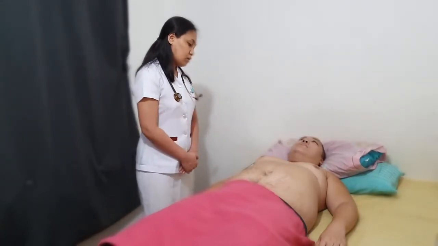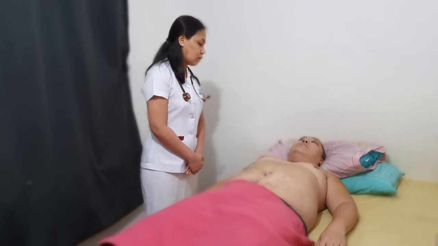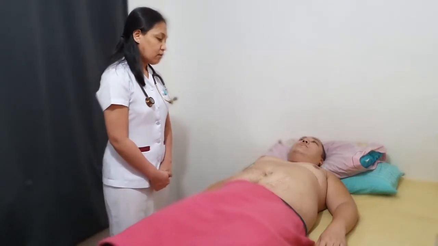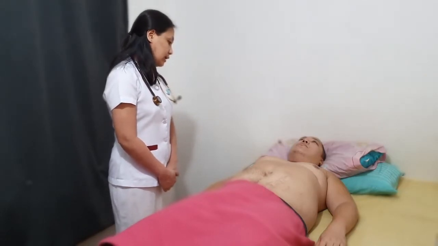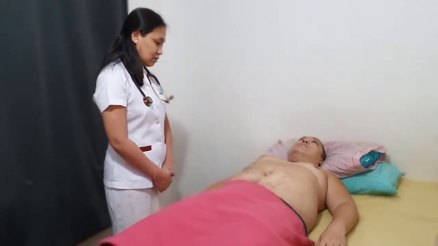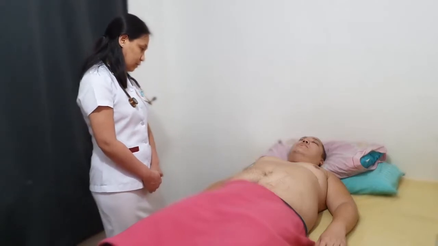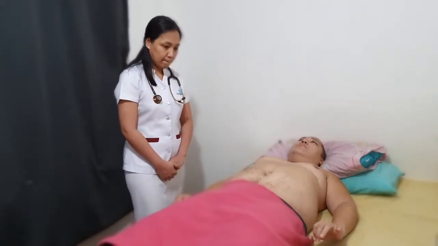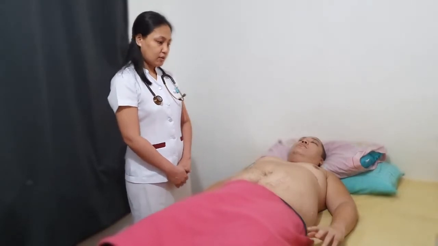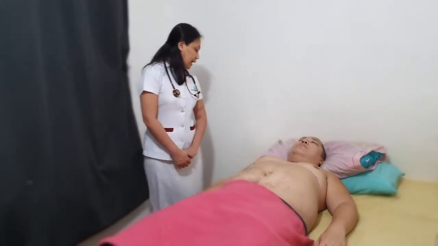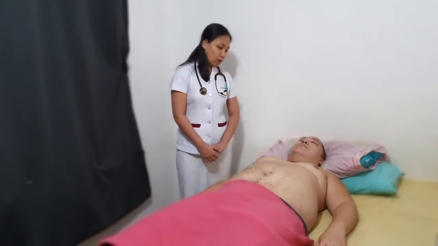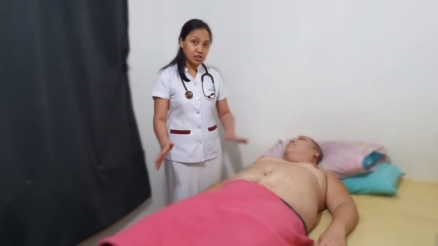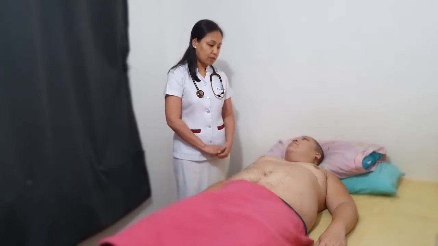Temperature. No rashes or ecchymosis. No umbilical varices, and no peristalsis or pulsation that we can see during inspection. Also, there's no distension of his abdominal area.